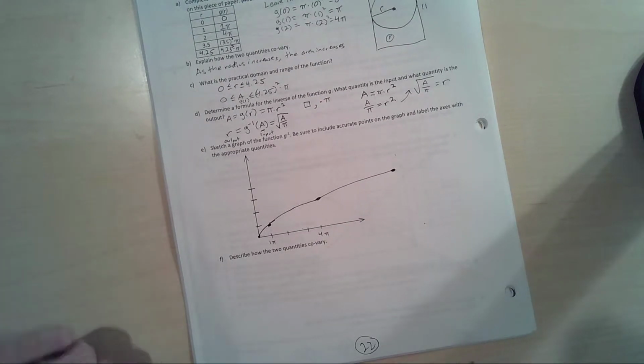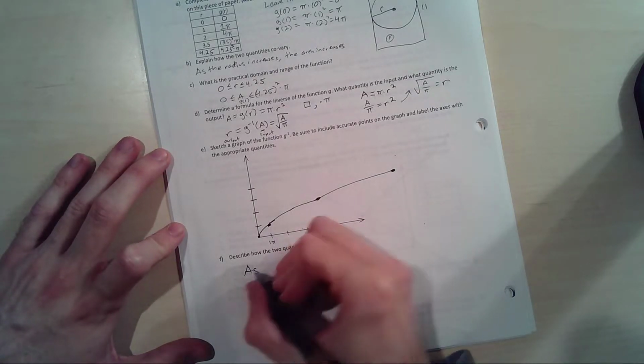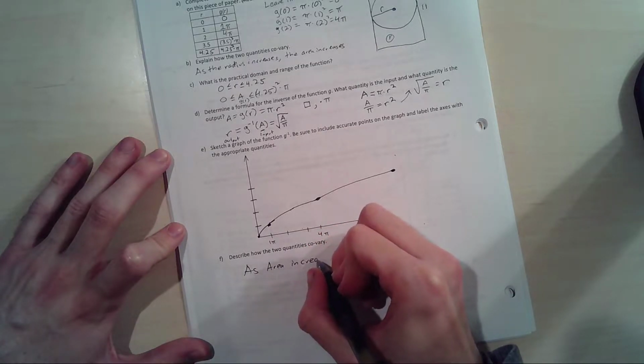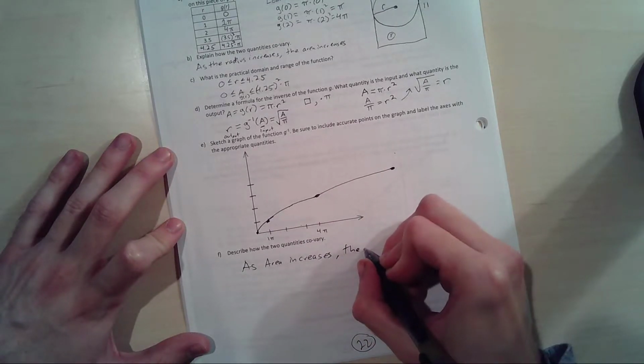All right, describe how the two quantities covary. It's the same exact thing. As area increases, the radius increases.